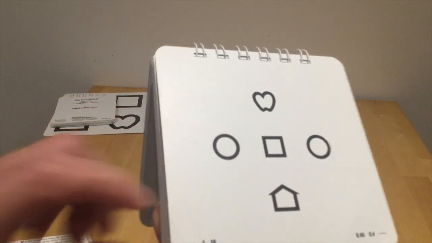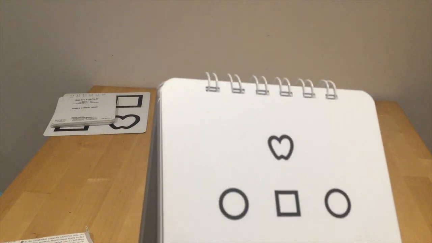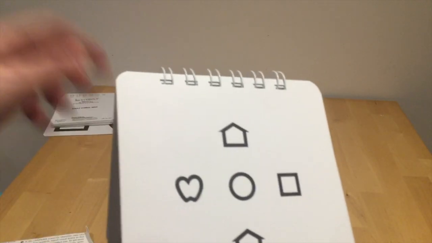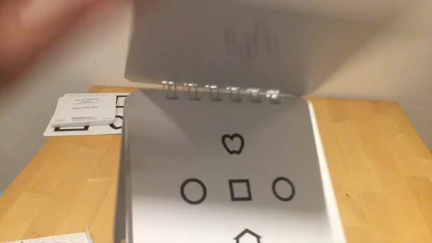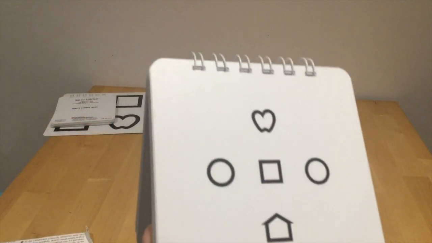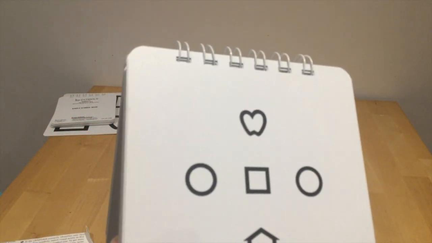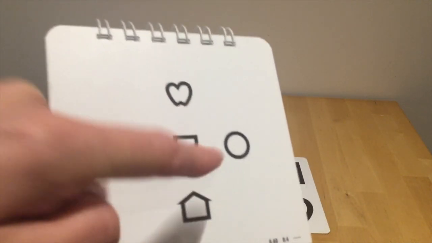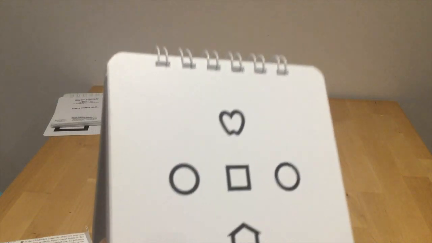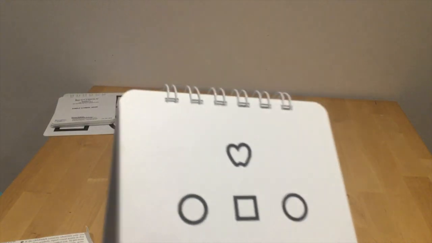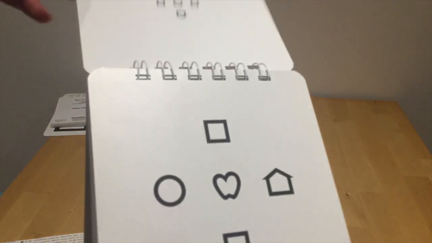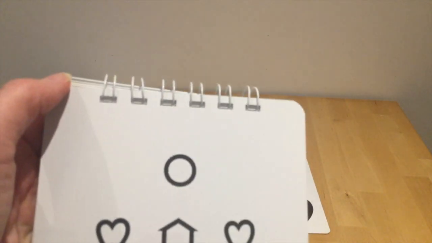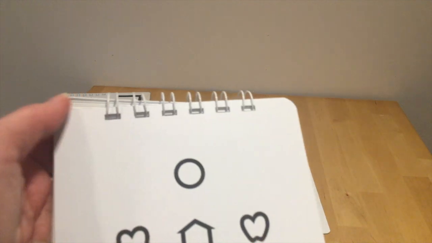Circle. And if they get 3 out of 4, sorry, when you go back, it's not just the one on the outside. You want the heart and the circle. And you want the circle and the square. So they need to get 3 out of 4 correct. And what you're looking for is the middle symbol to be correct 3 out of 4 times. And then you can move on. So it's quite precise. There are some very good instructions with it.